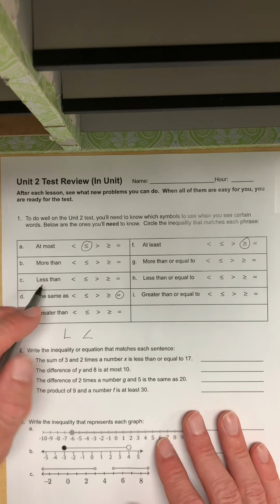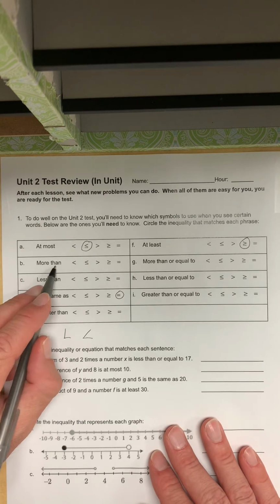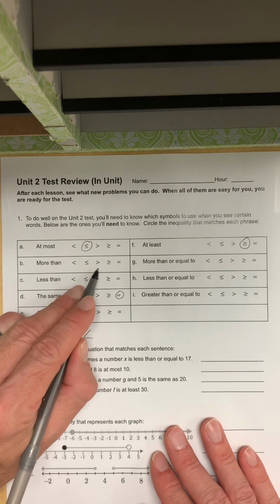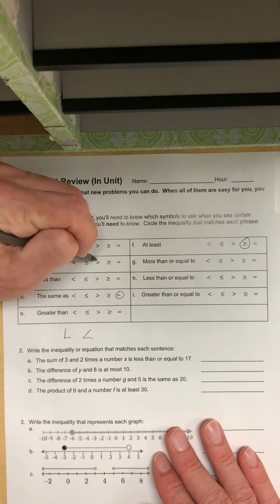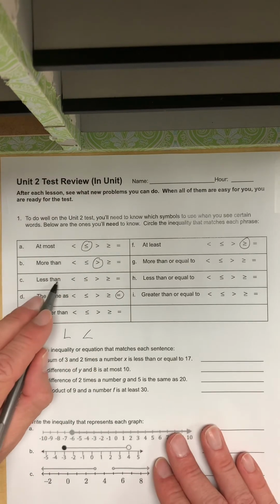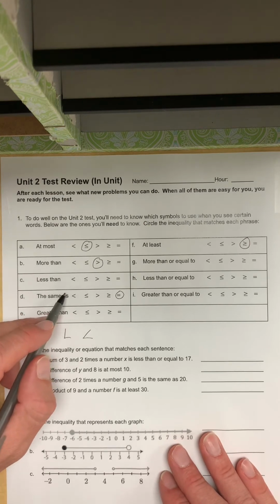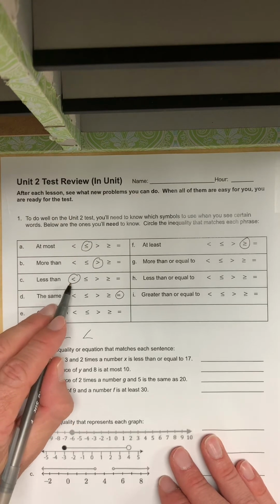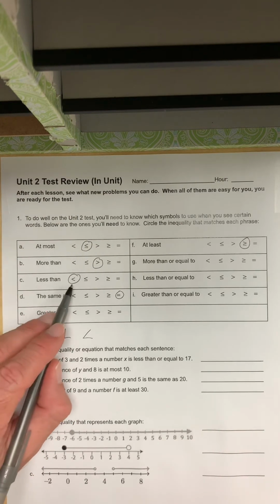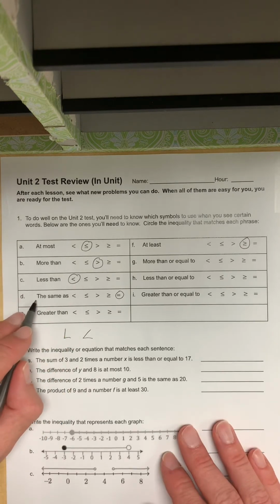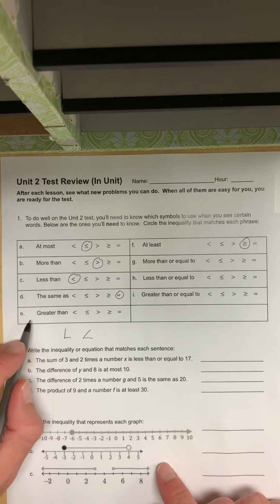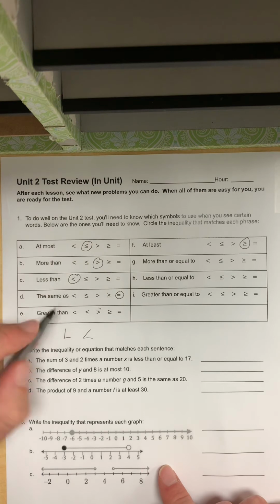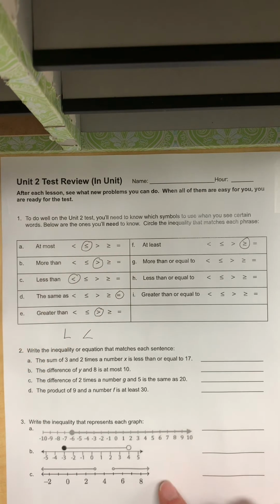Let's see if we can move a little bit faster now. Part B, more than. Okay, so that's going to be one of these symbols, because that's the more than or the greater than. And it doesn't say equal to, so we don't want the one with this at the bottom. So we'll pick this. Less than, same thing as more than, but it's going the other way. So less than would be this one. And again, it doesn't say or equal to, so we know that it will just be this and not that. All right, we already did part D. Let's move on to part E. So for greater than, again, greater than is going to be one of these symbols. And since it doesn't say or equal to, we know that it'll just be this one right here.